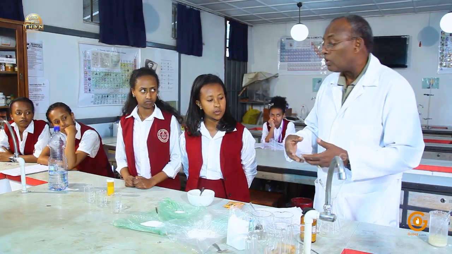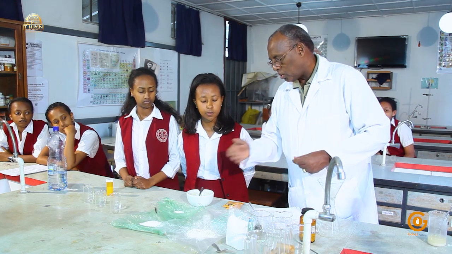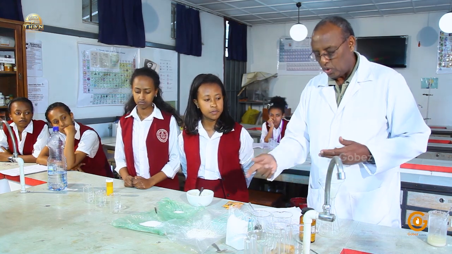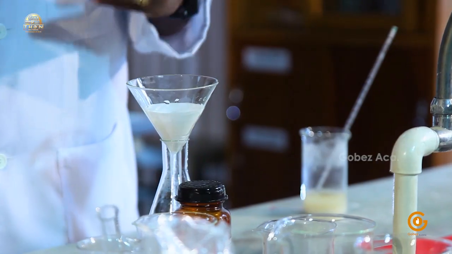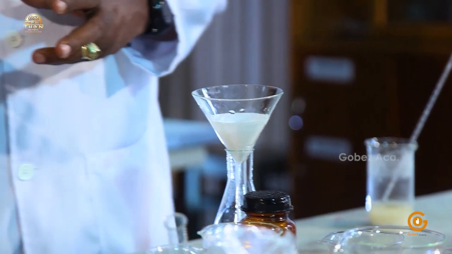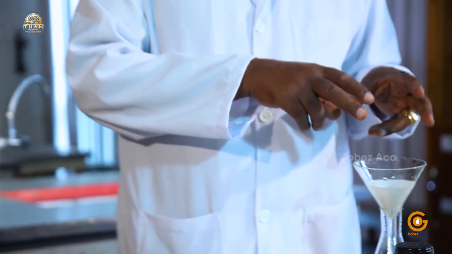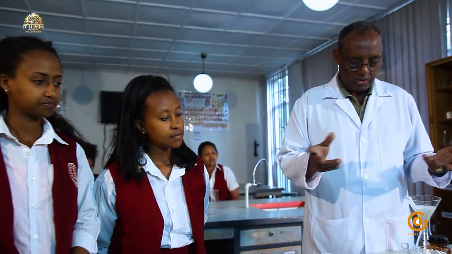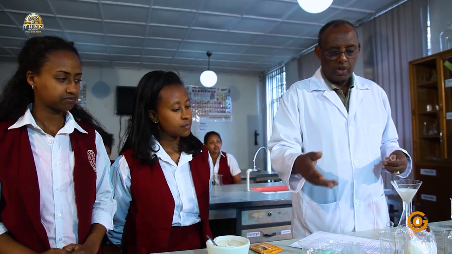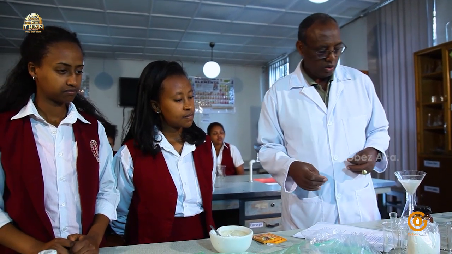Starch is not very soluble like sugar or sodium chloride, but it's more soluble than cellulose. We don't have to go to the details of the chemistry, why cellulose is less soluble, or we can say insoluble in water, whereas starch to some extent is soluble.